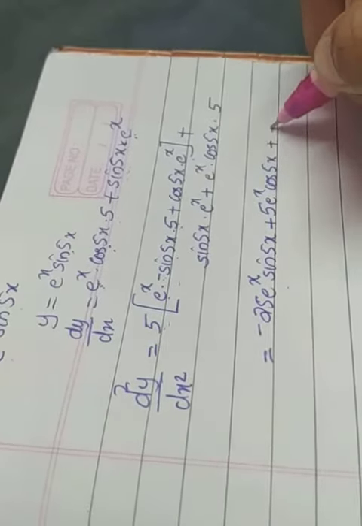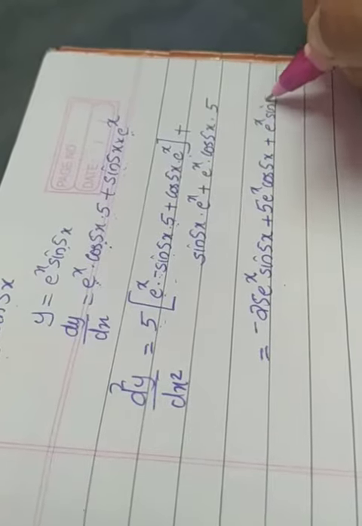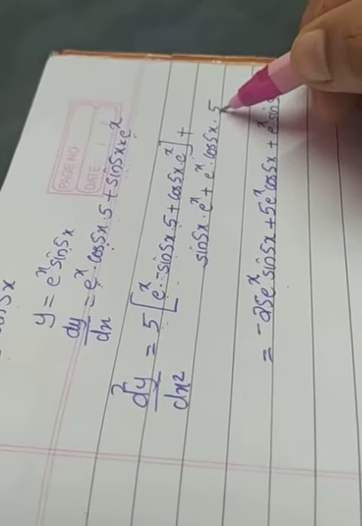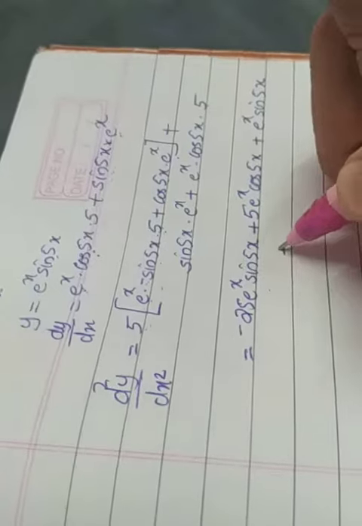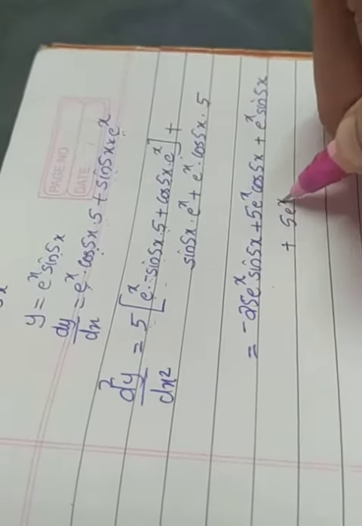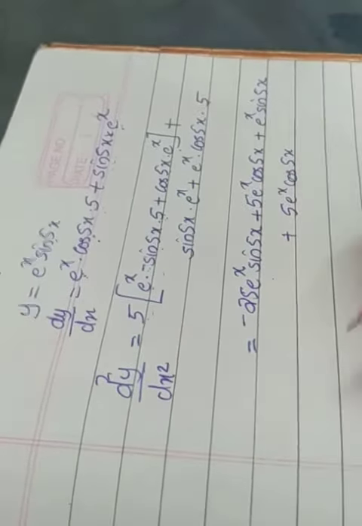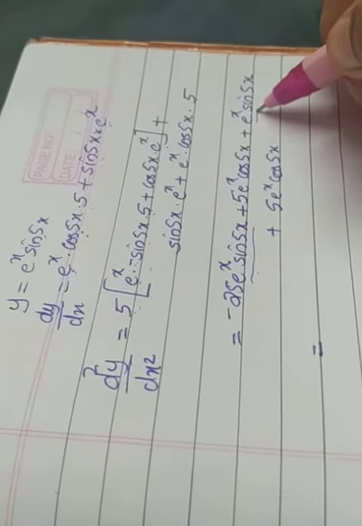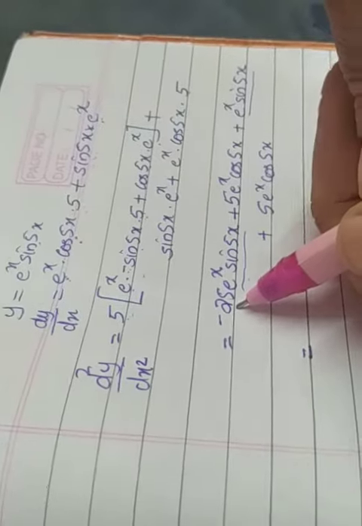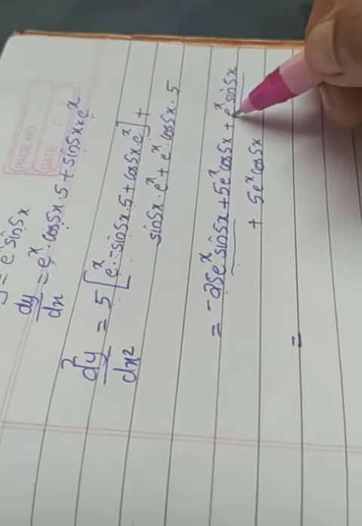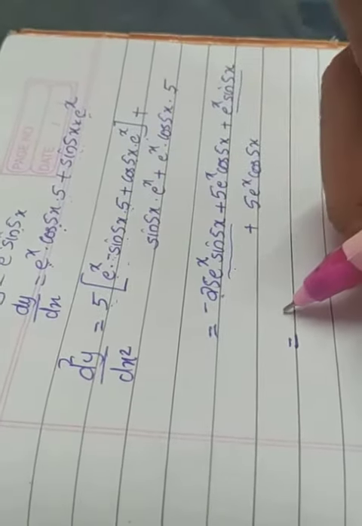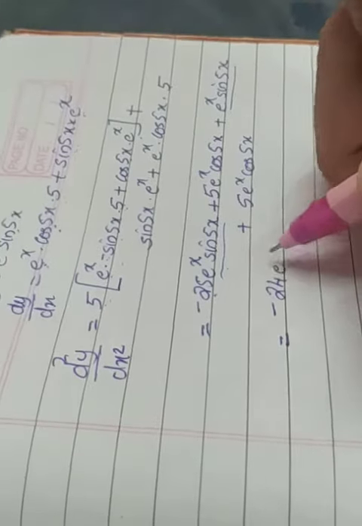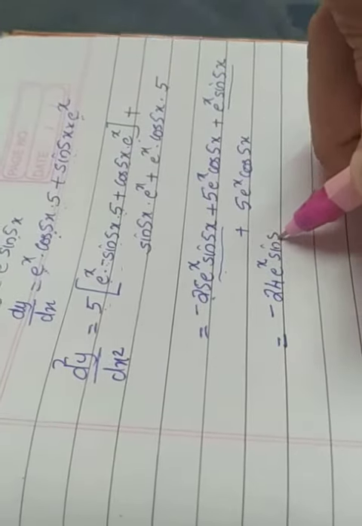Plus, what about the third term? That is just e raised to x into sine 5x. And the last term constant is there 5. So, I am writing it at first 5 into e raised to x into cos 5x. There are 4 terms and there are like terms also. e raised to x sine 5x, e raised to x sine 5x. This is minus 25. Coefficient is minus 25 and here it is 1. Minus 25 plus 1 gives you minus 24 into e raised to x into sine 5x.